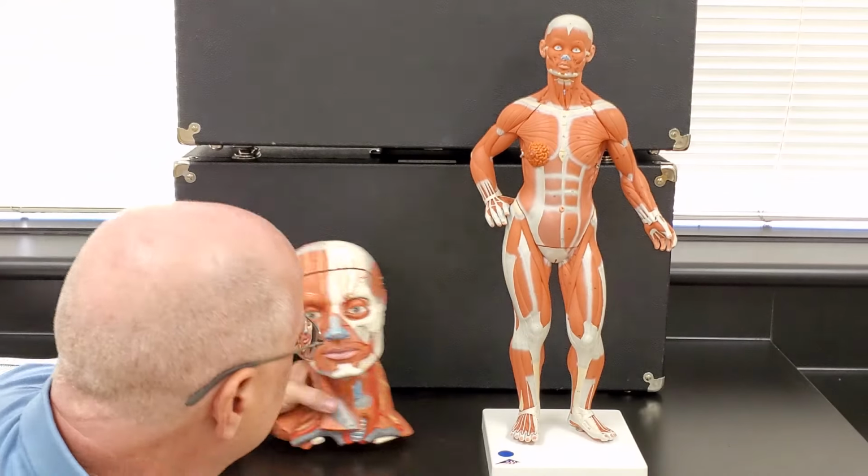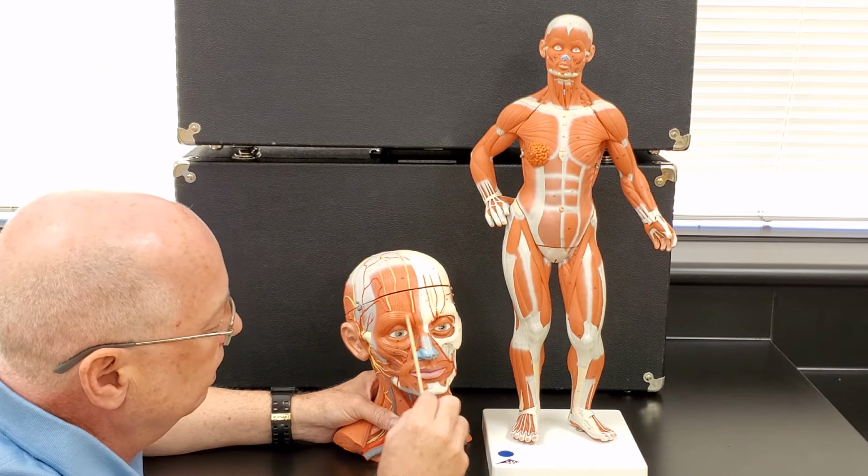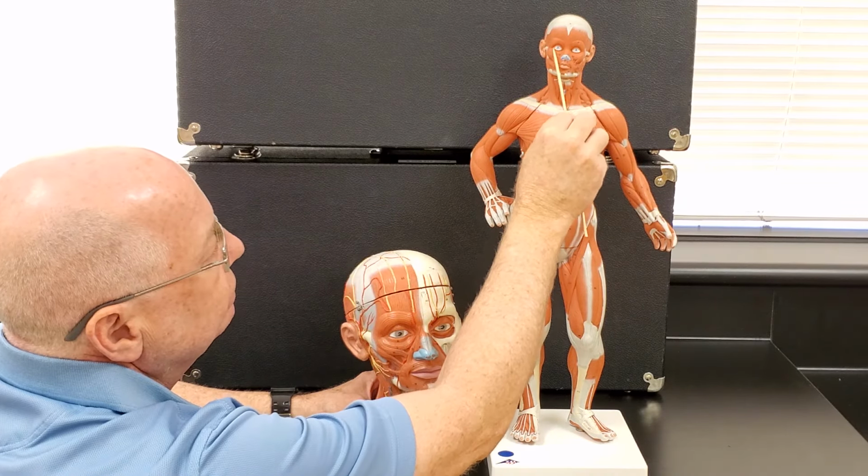Now, one of the muscles on the list talks about this muscle that makes a ring around the eye. You can see it here and you see it here.